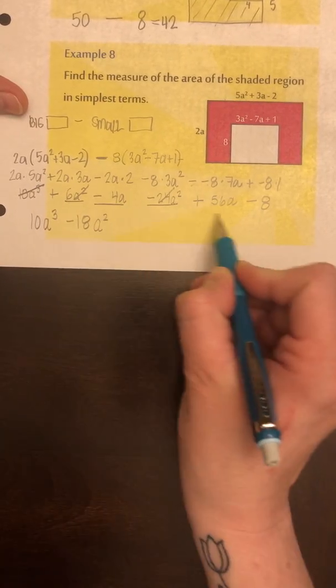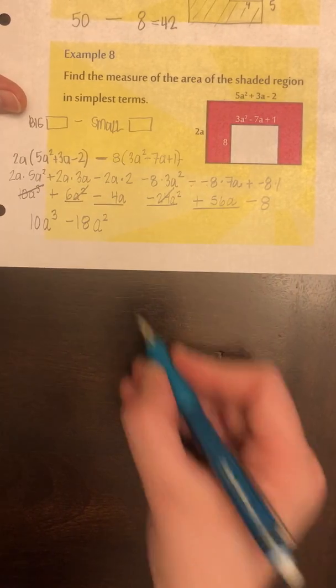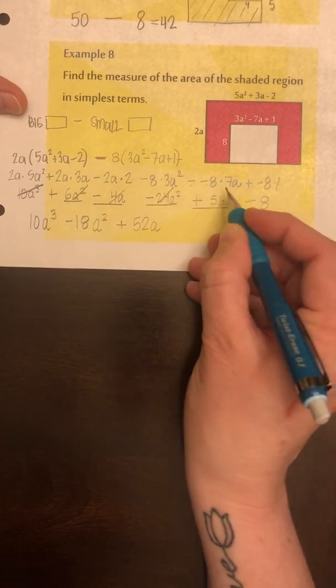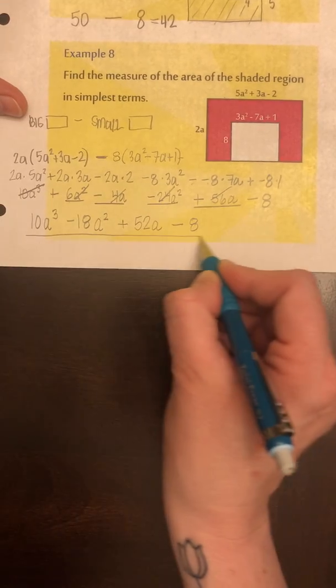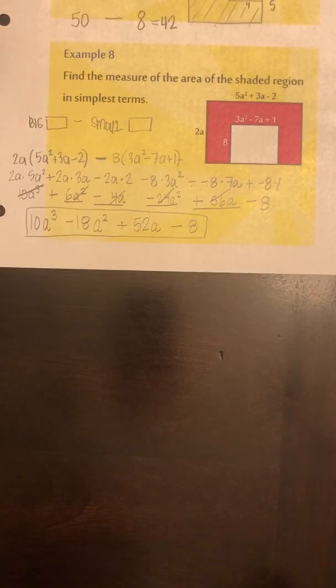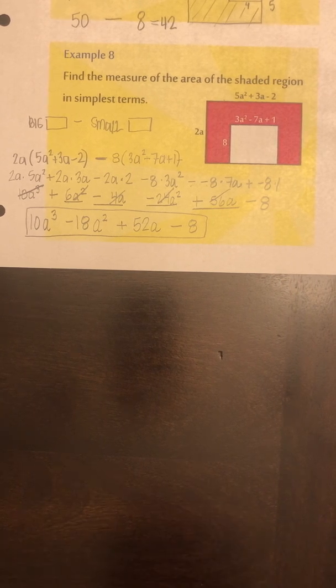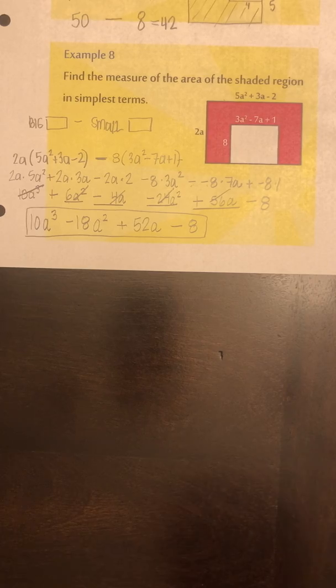Then we have negative 4a and a positive 56a. So negative 4 plus 56 is positive 52. Keep the a. And then lastly, we have the negative 8. And so this right here would represent the area of the shaded region. So just keep that idea in mind that we are subtracting away the unwanted white area because we just wanted that pink or red or whatever color you view that as. That's the area that we wanted.